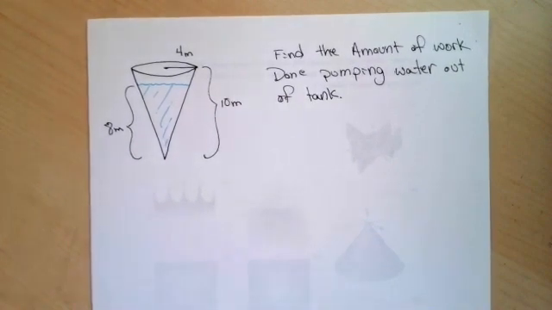So pay attention to the words. A lot of these types of problems, we would almost give you the picture. Sometimes they're hard to visualize if we just kind of explain. It says something like a right circular cone, inverted, has base radius 4 meters, height 10 meters, is filled with 8 meters of water. And then, of course, we want to find the work done pumping the water out of the tank.